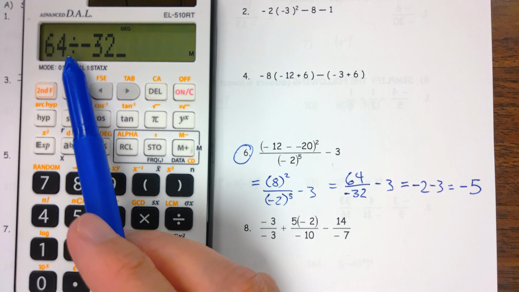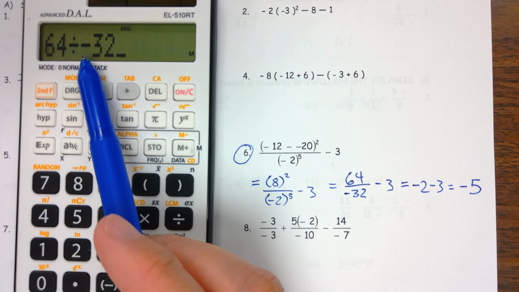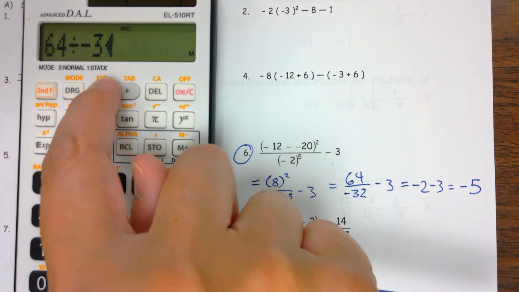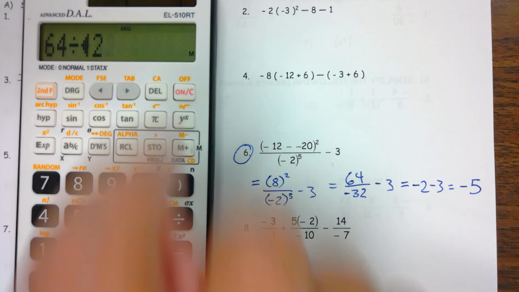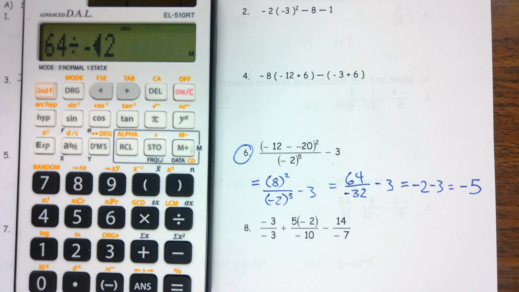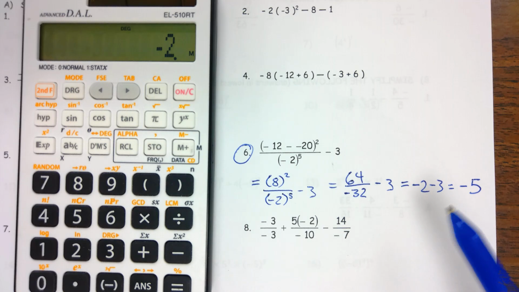So 64 divided by minus 32, that doesn't sound right already. That's why I was saying, make sure you press the negative sign when it's a negative, and this is the subtraction sign. So when I do that, I get the negative 2 that I was looking for.